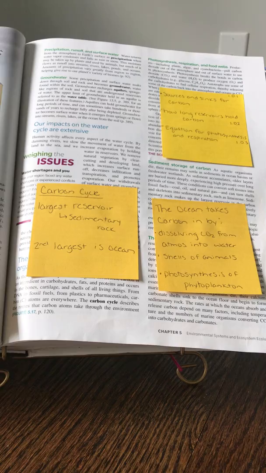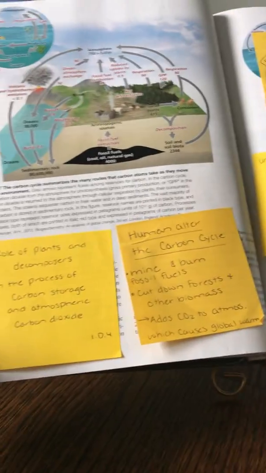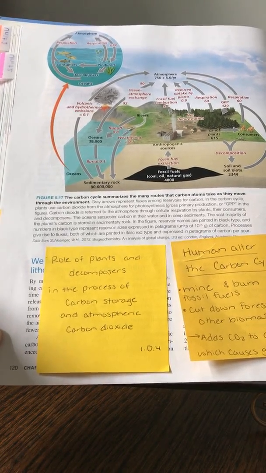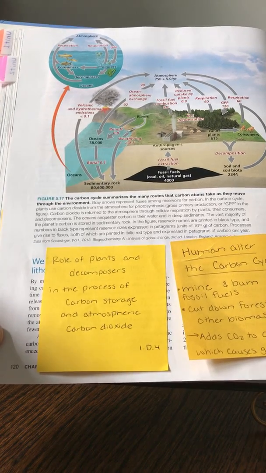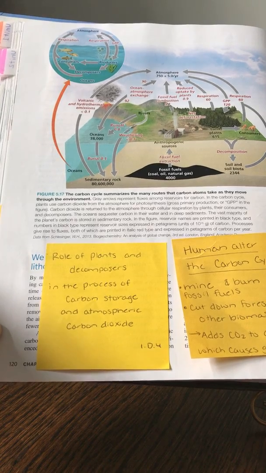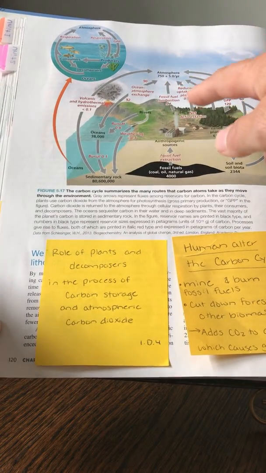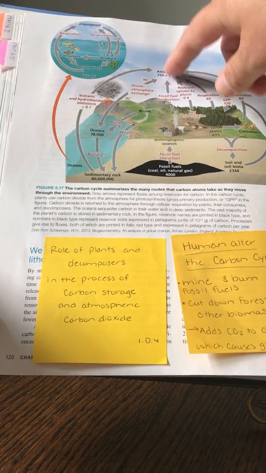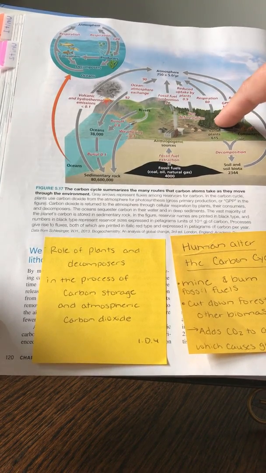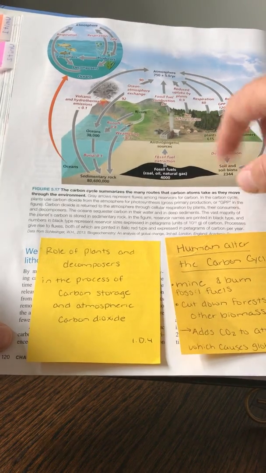So the role of plants is really important in the carbon cycle. Plants and decomposers. The process of carbon storage and atmospheric carbon dioxide is pretty much brought on by plants and decomposers. Again, carbon up in the atmosphere comes down through the process of photosynthesis, and those plants then have carbon in them.